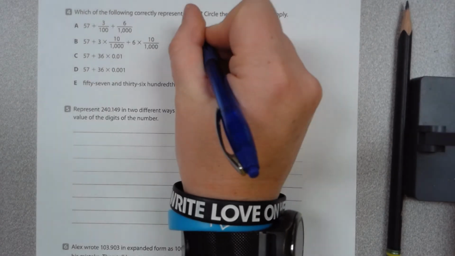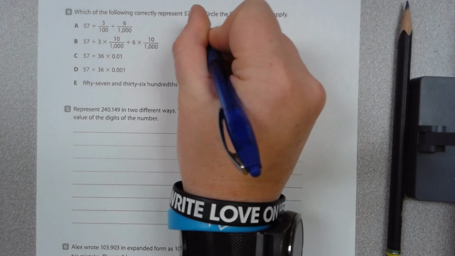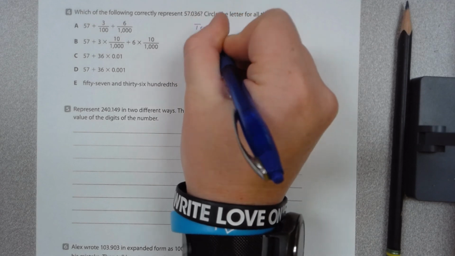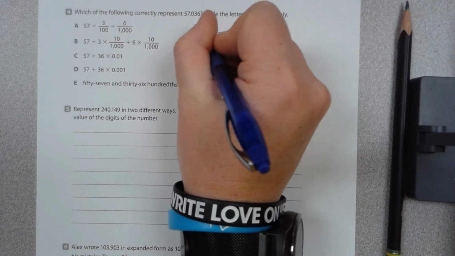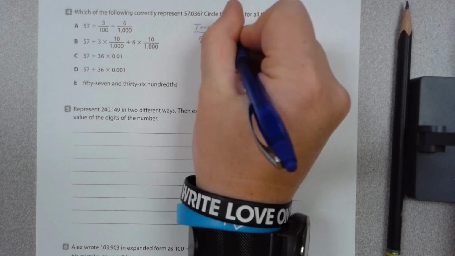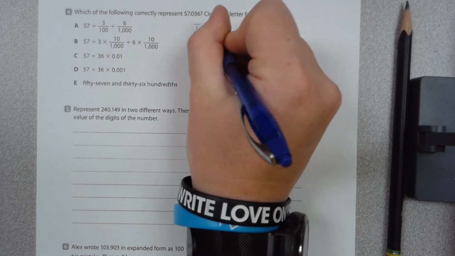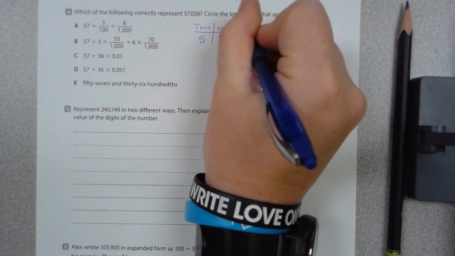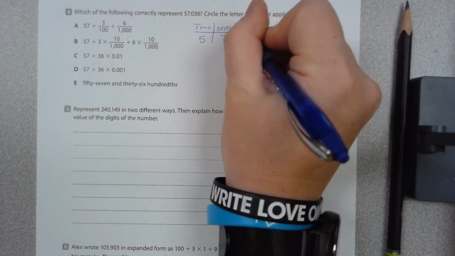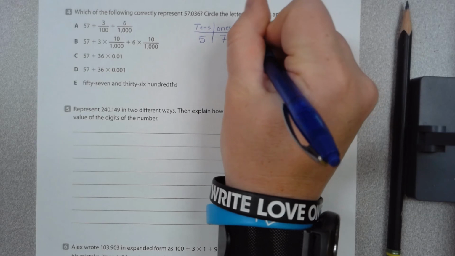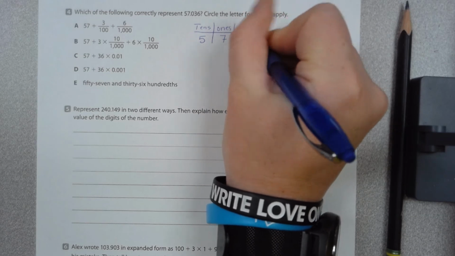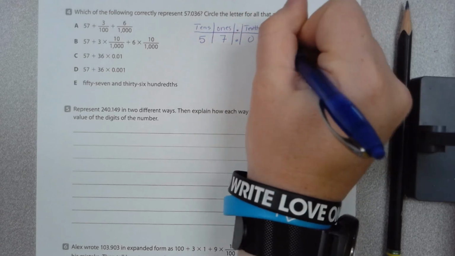So I have, you're correct if you said I'm going to go ahead and write this out in a place value chart. 5. That's my ones. I have my decimal. Okay. Then my tens place, it's a 0.